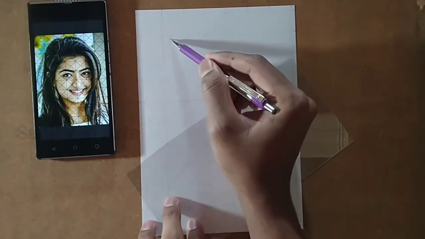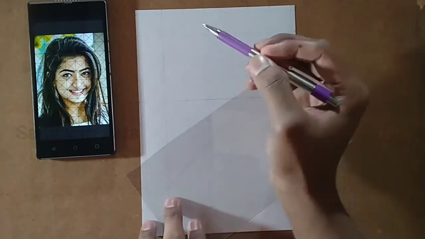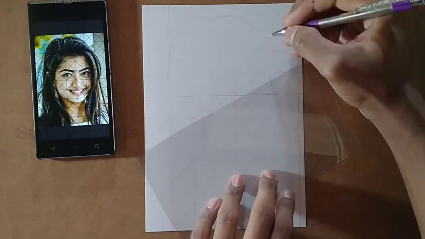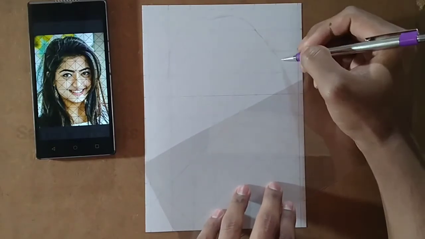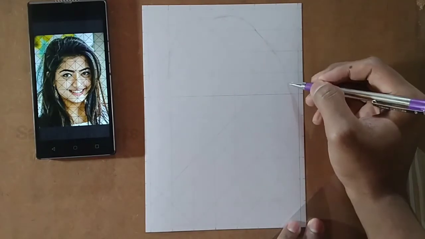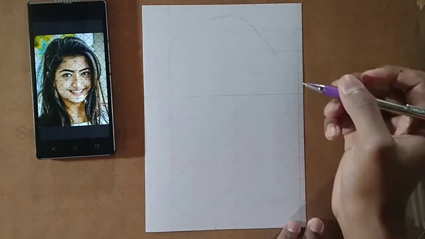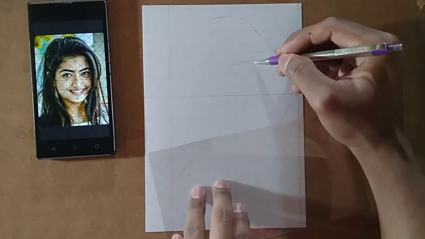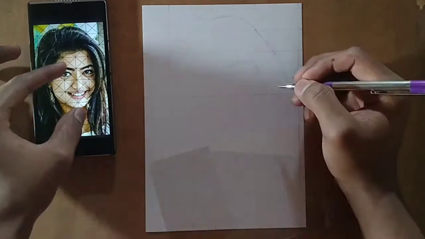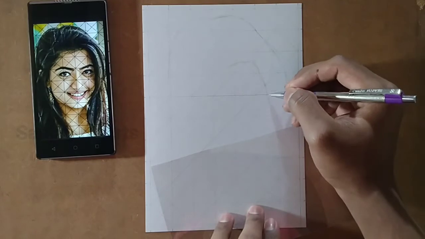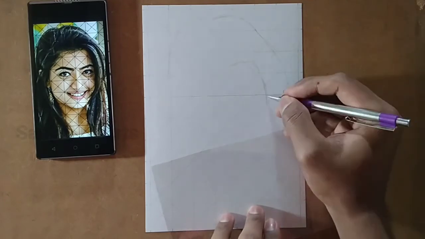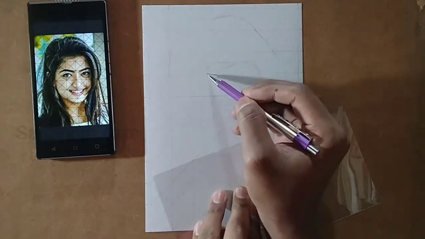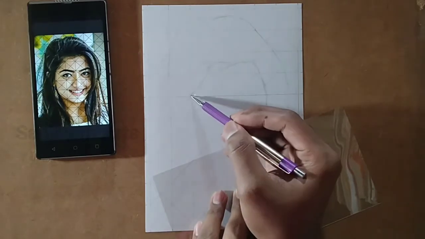Observe the already applied grid photo. Okay, likewise you need to follow those steps. See, by using the diagonal grid method you can easily draw and you can observe the details very easily. If I use only grids, it may be difficult to observe the photo. That's why I use the diagonal grid method.